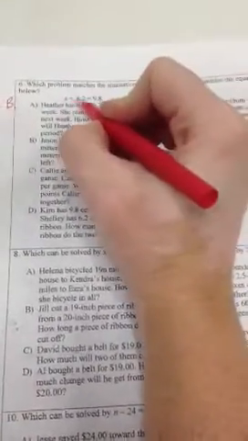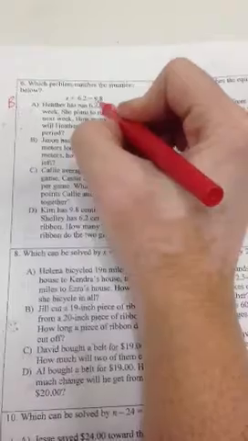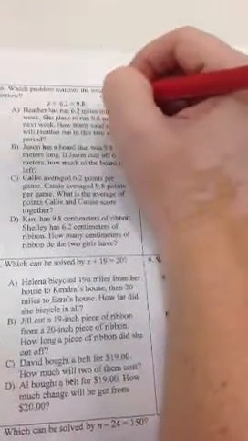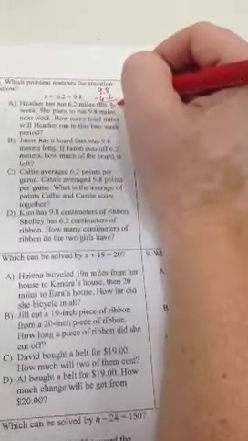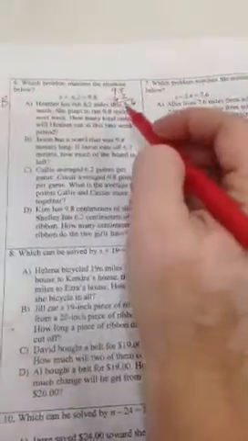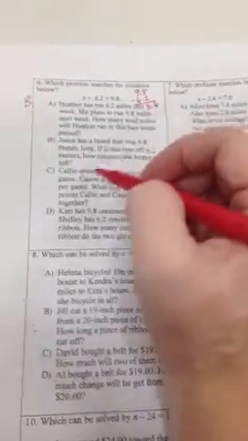Number 6, which problem matches this equation? The correct answer on this one was B. If we look at this, the opposite of add 6.2 would be to subtract 6.2 from 9.8. And you would have gotten 3.6. So you're looking for an answer that would be 3.6, and it was B.